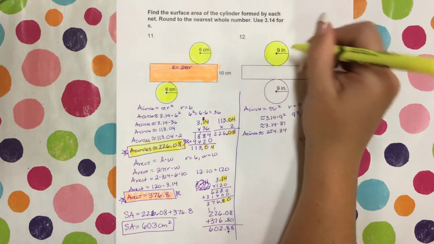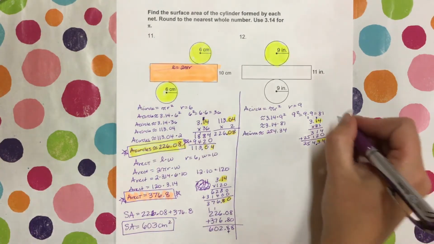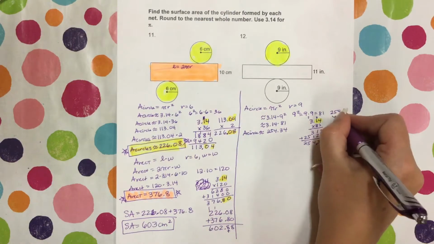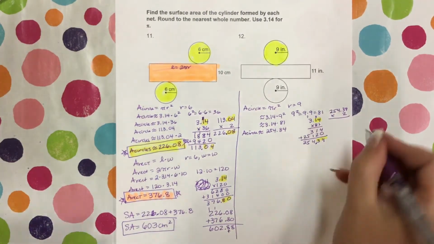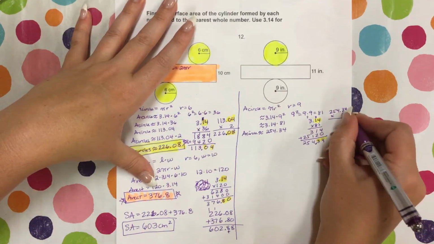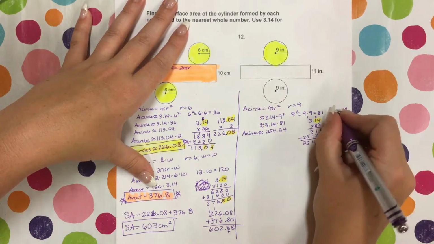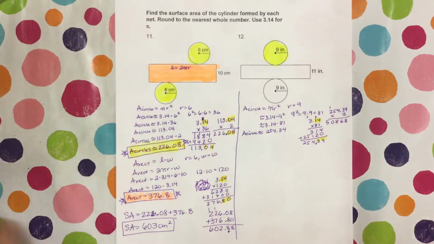radius, so they're both the same. So we just need to multiply 254.34 times 2. So I'm going to do that right here, 254.34 times 2. Okay, 2 times 4 is 8, 2 times 3 is 6, 2 times 4 is 8, 2 times 5 is 10, write the 0, carry the 1. 2 times 2 is 4, plus 1 is 5.